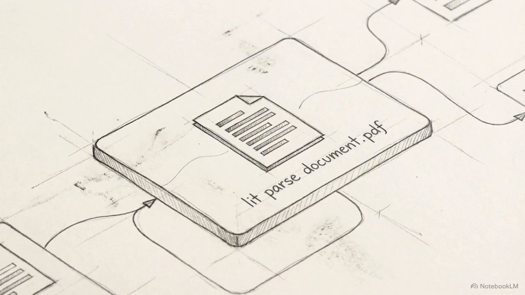Let's process a local file. Run lit parse document.pdf. The tool instantly generates a structured JSON file. Inside, your document is broken down into clean data arrays containing the exact text strings.